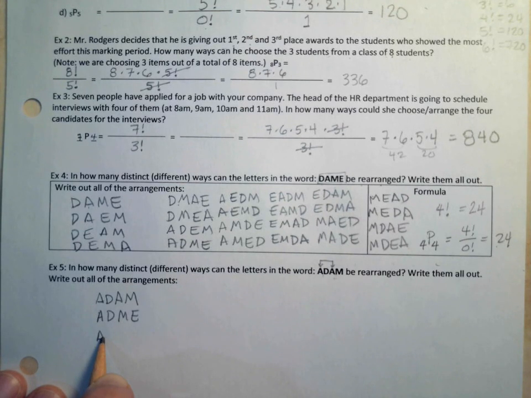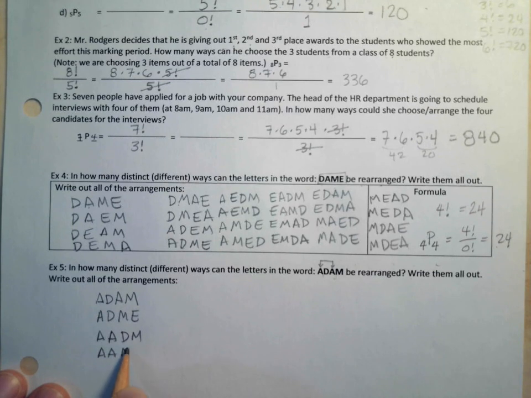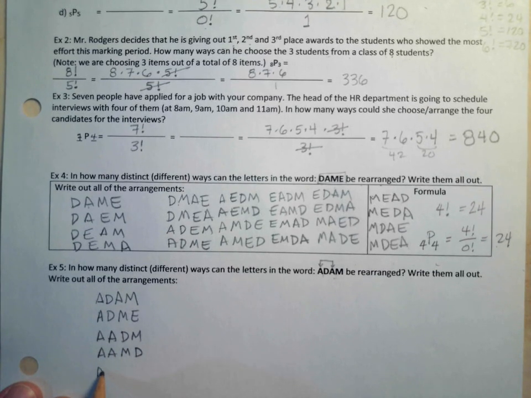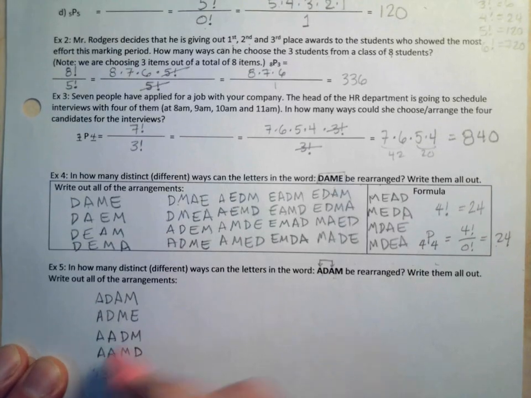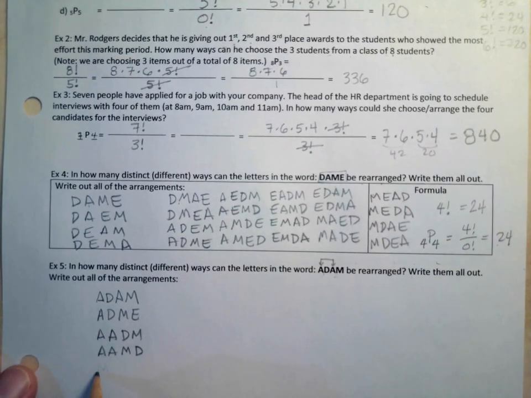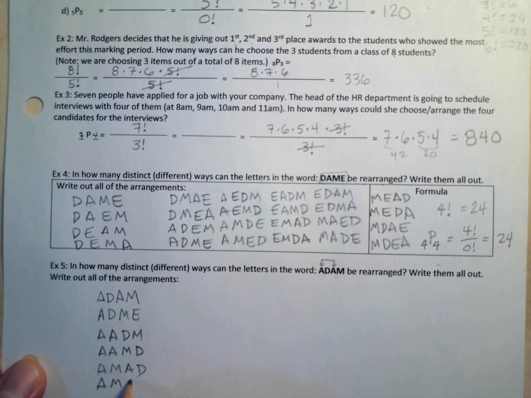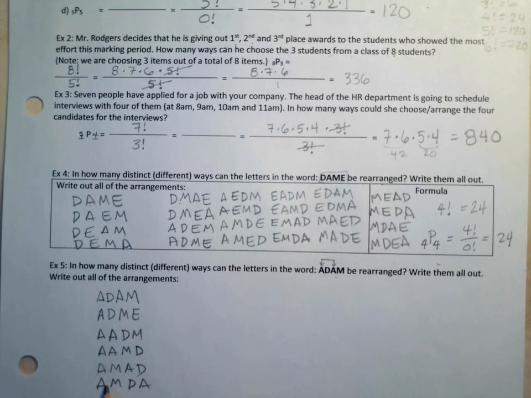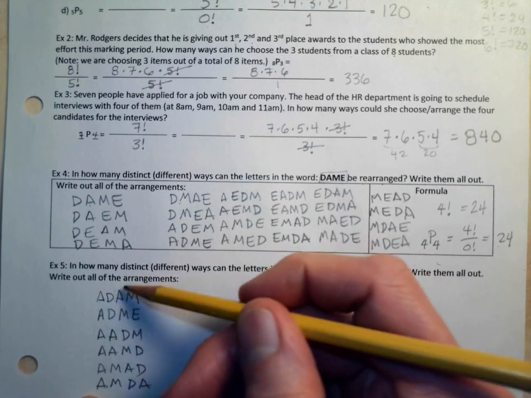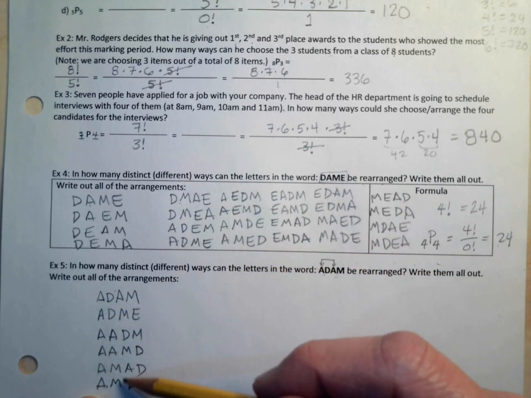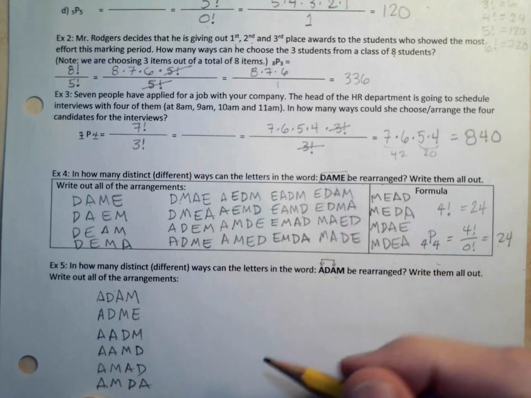That's the only ways I can do A and D. Let's do A, D, M; A, M, D. How about A, A, M, D; A, A, D, M; A, M, D, A. Okay, so I think that's all the ways I can do A first, because the D's and then the A's are second, and then the M's are second.